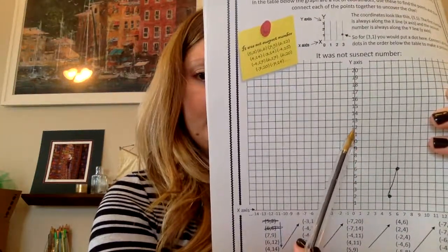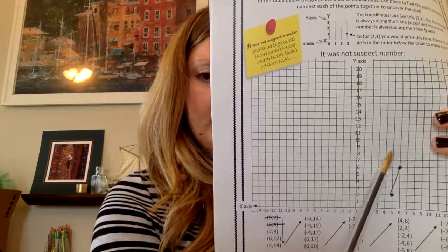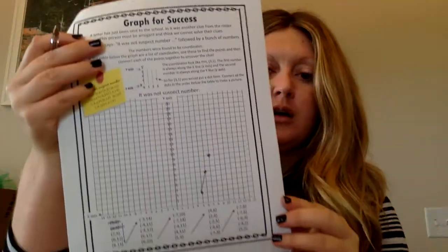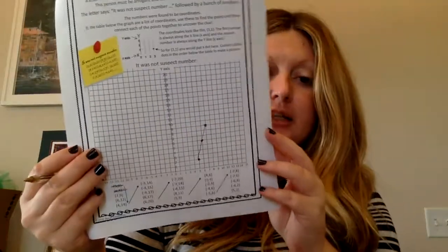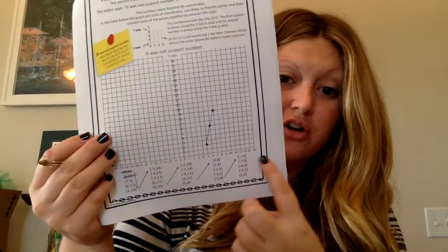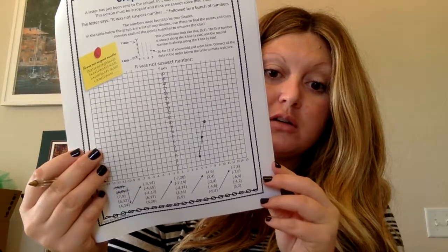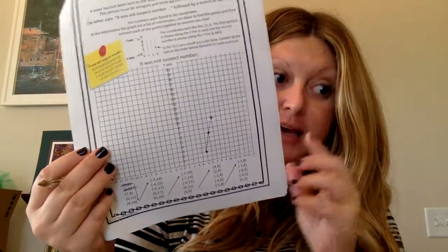So go over till you find 7, up to 9, and you'll put a dot. What must you do next? Hopefully you said connect them. So connect as you go, keep going. Once you finish all of these numbers, you'll have a clue.